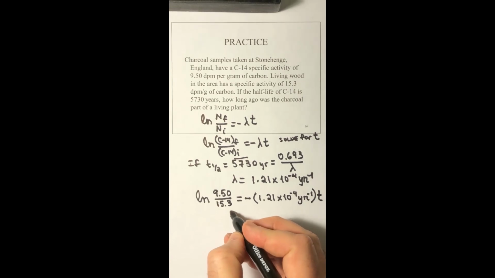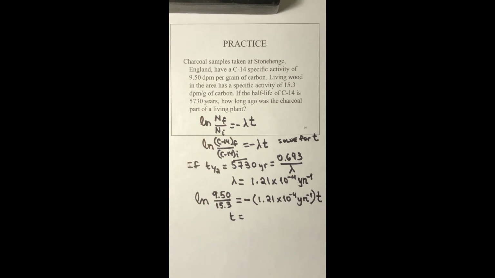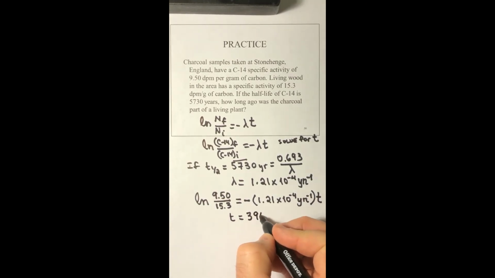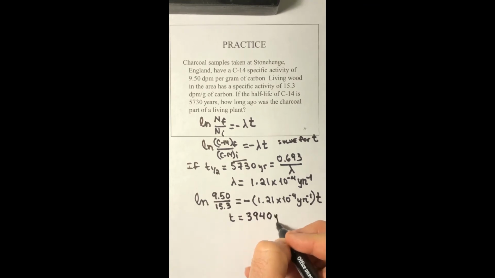It should have been 15.3, but this is representative of, well, back when it was alive, it would have had 15.3. Now it only has 9.50 dpms of activity. So we can solve for this. And I guess, accounting for sig figs and all that kind of stuff, we will get 3,940 years. All right, so that is the solution of the problem.